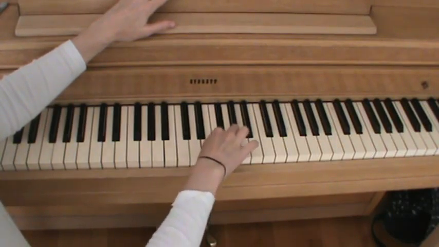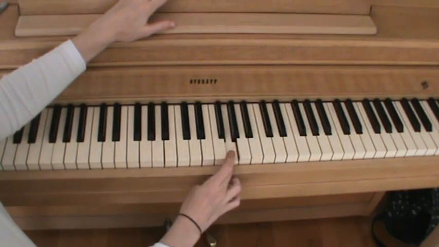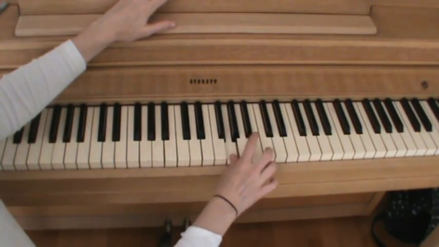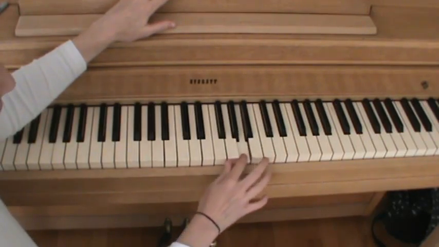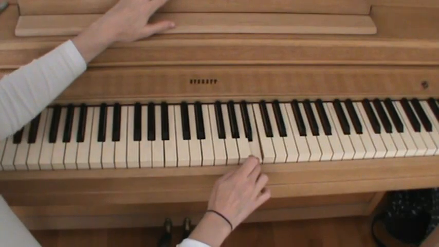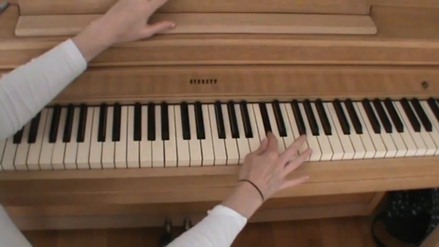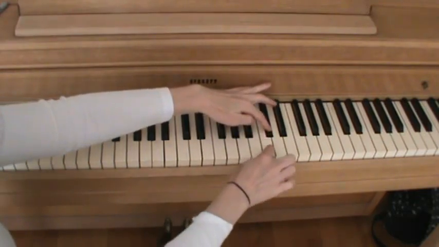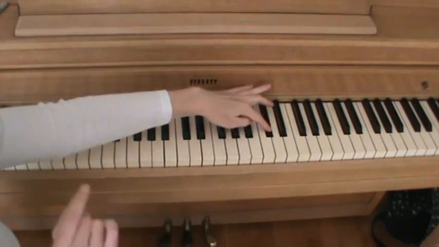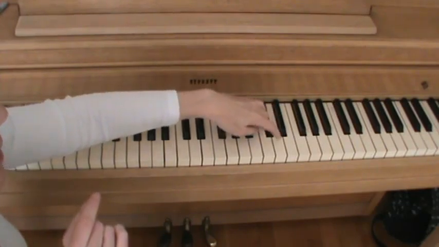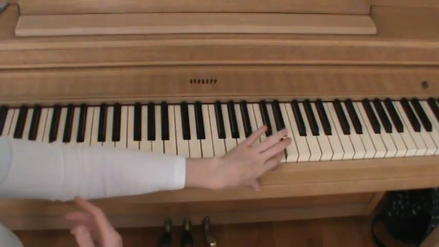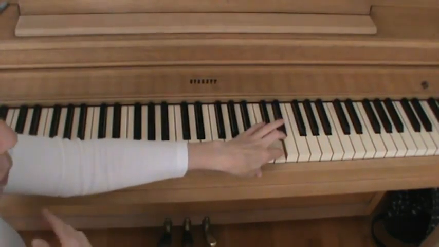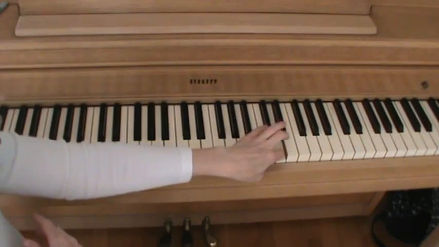Okay. F sharp to G. There's a half step. G to A. Another whole step. A to B. Another whole step. B to C sharp. Another whole step. See, I skipped that one. And then now I have a half step. So C sharp to D. So I made a major scale starting on D using the pattern of whole, whole, half, whole, whole, whole, half.